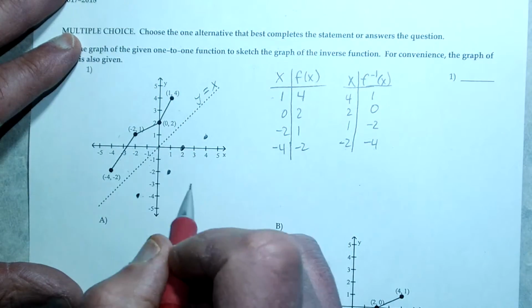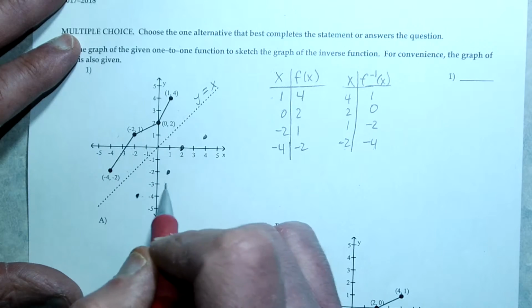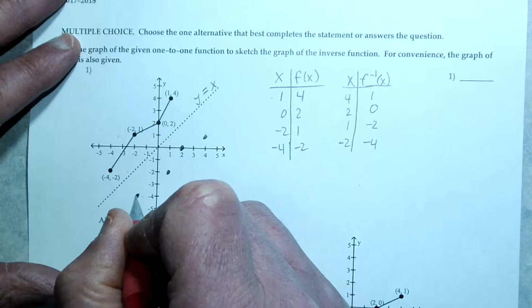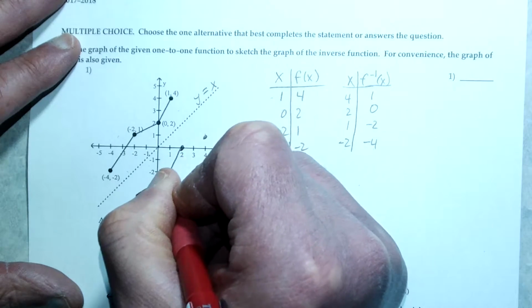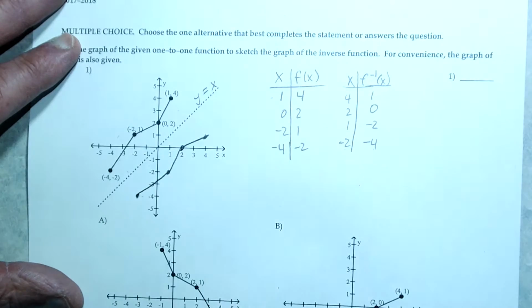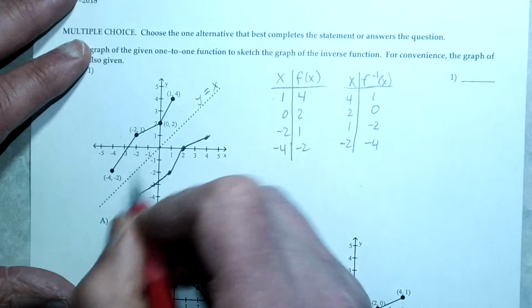It's because they're flip-flopped. What was x here is y here, and what was y there is x here. Any time you graph a function and its inverse on the same graph, you will have a reflection about the line y is equal to x.